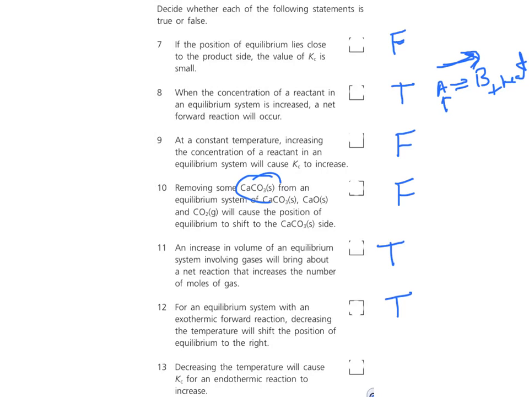Number 13, decreasing temperature will cause Kc for an endothermic reaction to increase. That is actually the opposite. When you have an endothermic reaction, raising the temperature causes Kc to increase. Decreasing the temperature would cause Kc to decrease for an endothermic reaction. This is the opposite for exothermic processes.